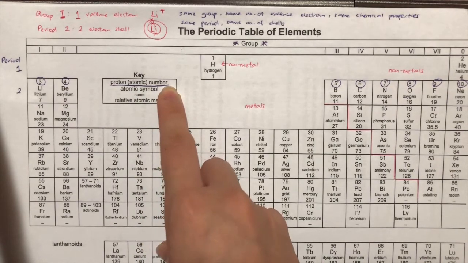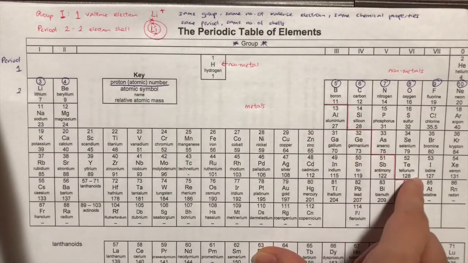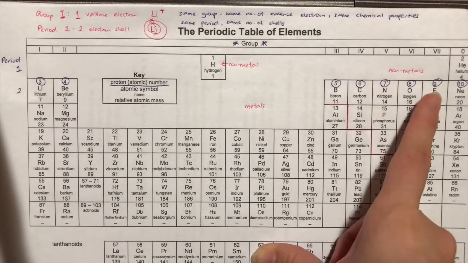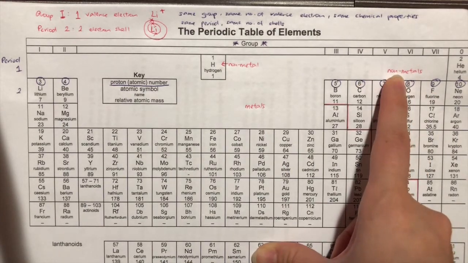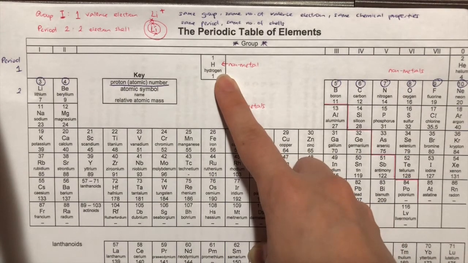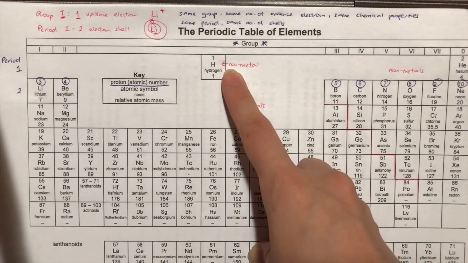Next, you need to be able to draw a zigzag line, and everything on the left are metals, everything on the right is non-metals, except for hydrogen, which is an exception, a non-metal even though it's on the left.